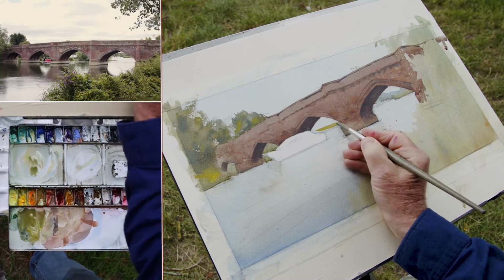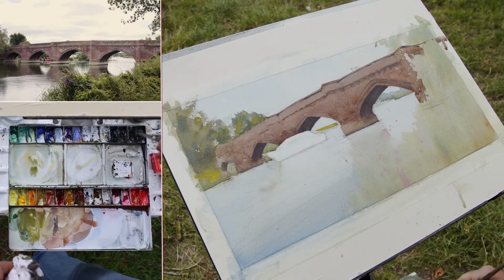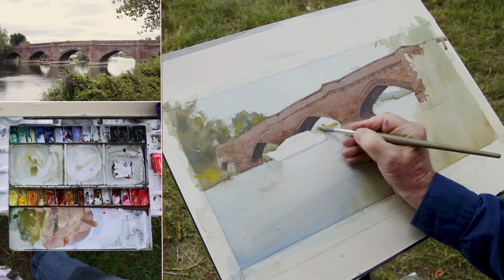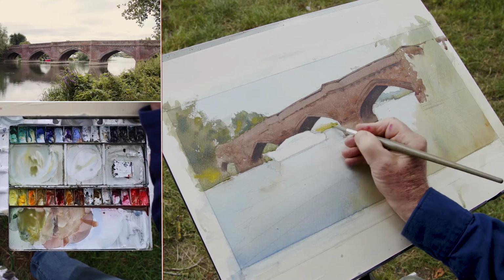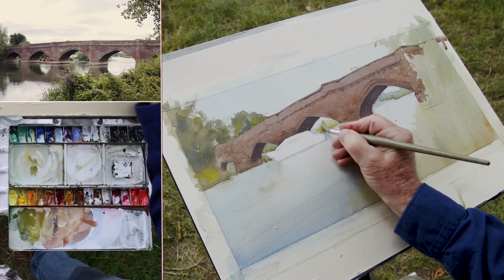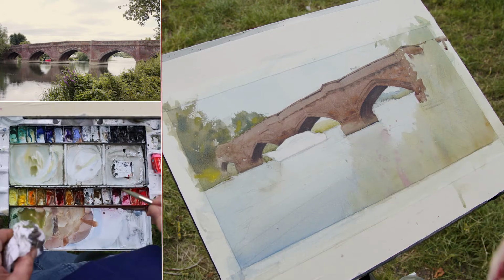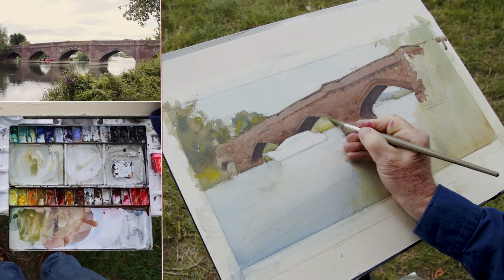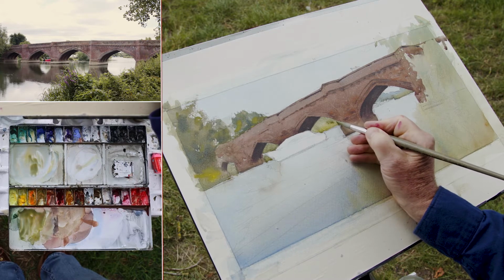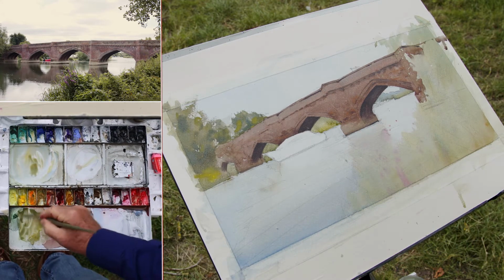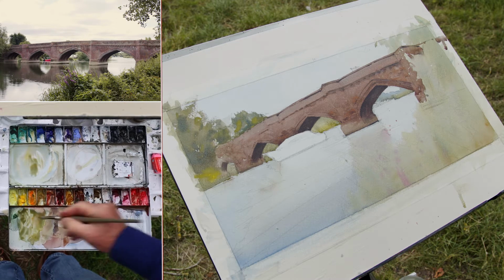Here it's too strong. Too strong. And I'll just give a little edge to this.